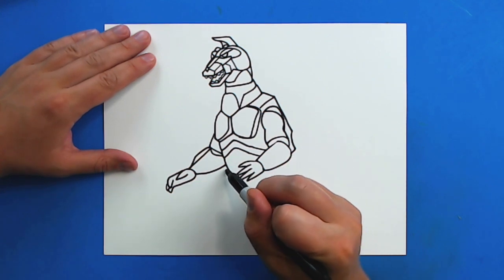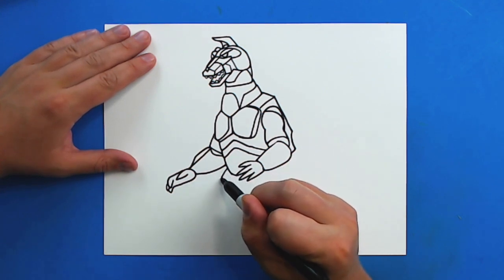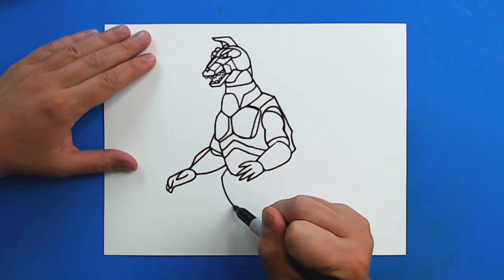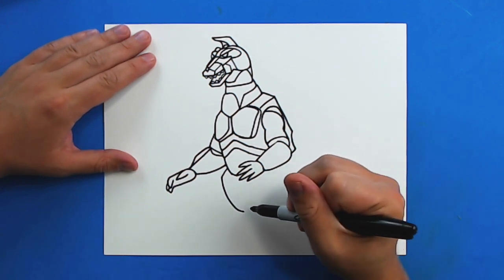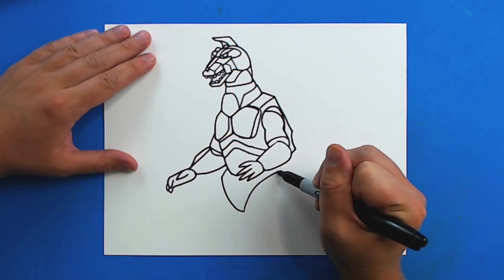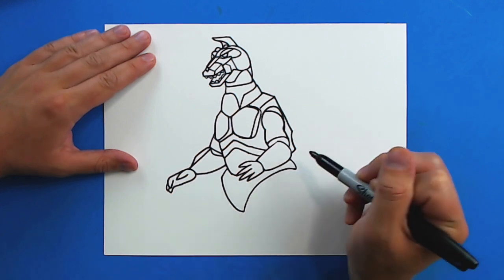So now, starting right here, I'm going to draw a line that goes out at an angle and then down and kind of curves around. Then I'm going to curve this up and then bring it up here.